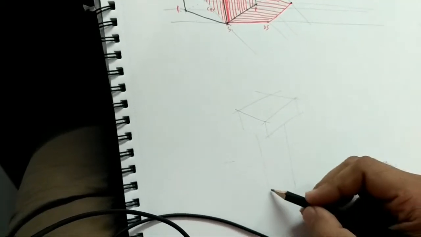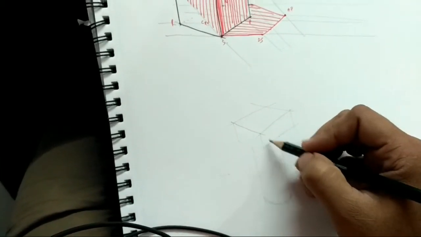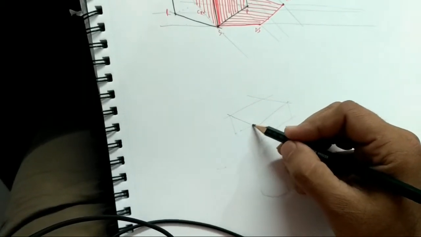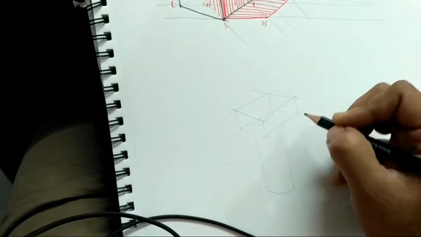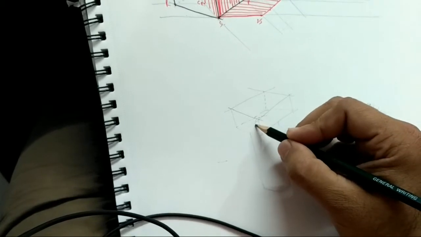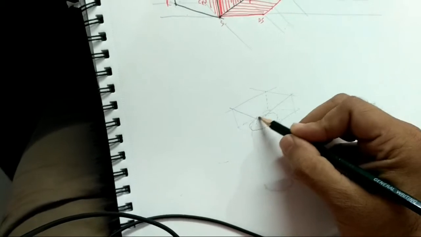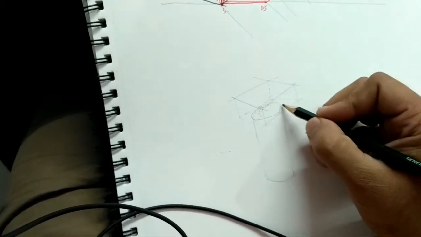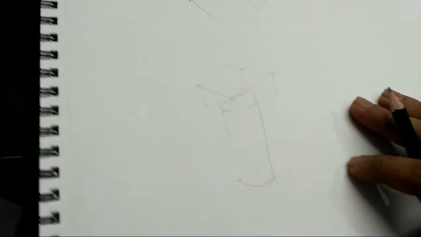And just draw it properly, and also draw the hidden lines. The isometric of the cylinder has a circular base. Is it clear now? Okay. So let us consider this as an example.